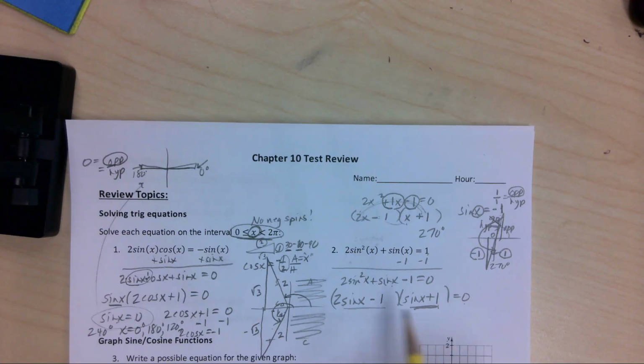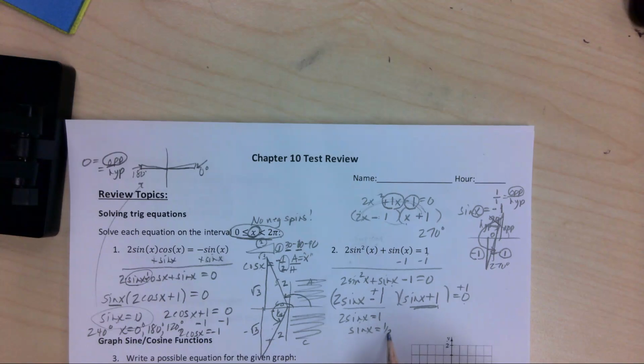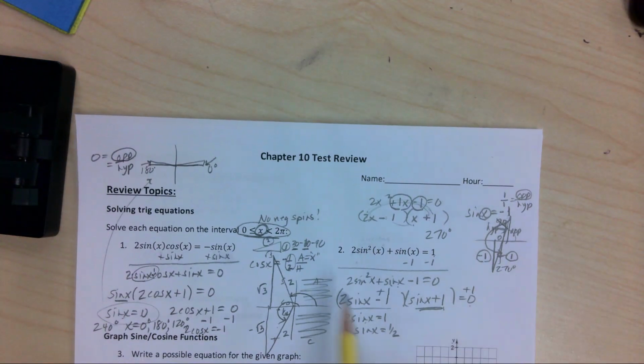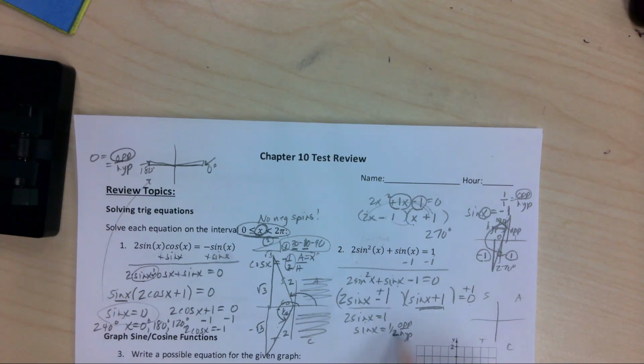Now I go over here. I'm going to add 1, so I get 2 sine of x equals 1, divide by 2, and I get a half. Again, it goes back to our 30, 60, 90, and this is my opposite, this is my hypotenuse. But there's one more little twist. All students take calc. Where is sine positive?